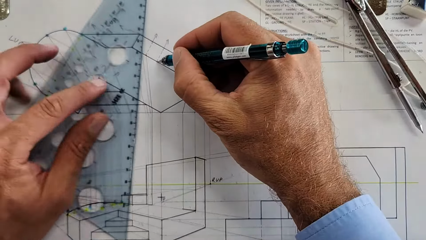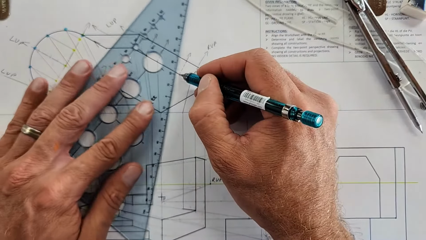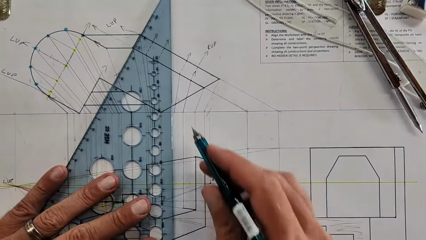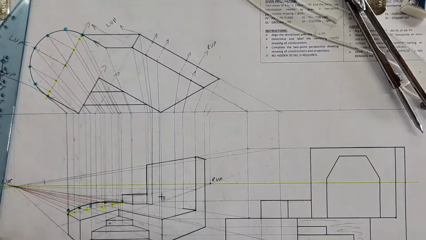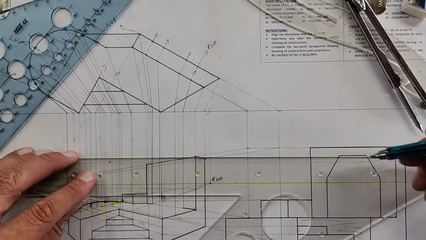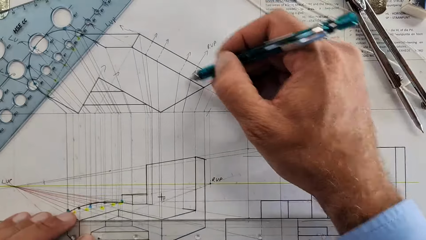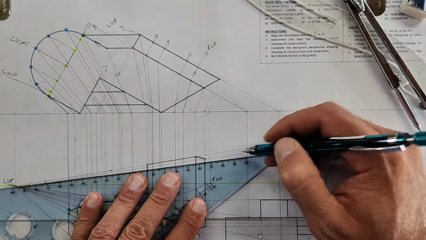Alright, then the two in the middle here, aim it to the SP. Okay, that height, we can use the height line method, so you bring that across. So there on the front, we already have a height, just bring that across here.